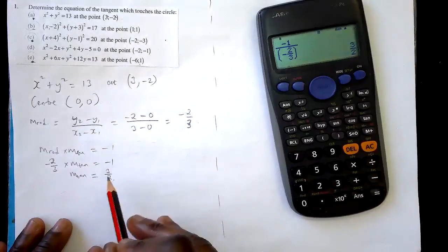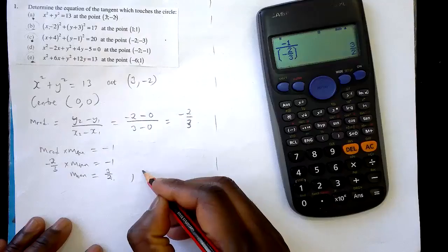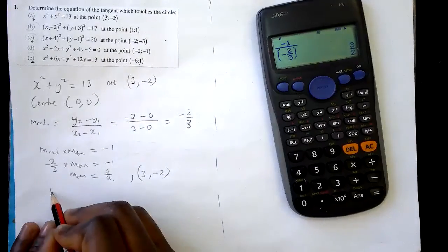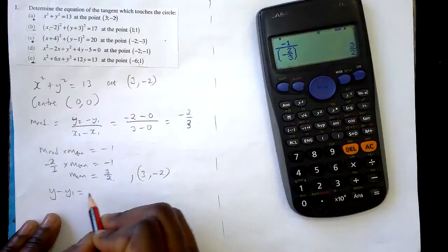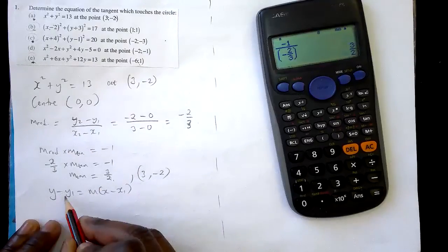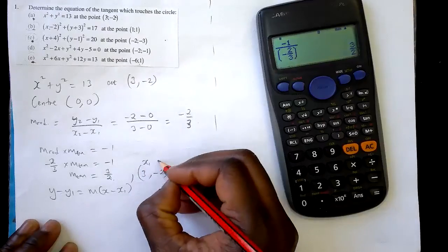Now, once we have the gradient, we also need the coordinate. Which coordinate are we going to use? We're going to use 3 and negative 2, the point of intersection. Then we're going to use y minus y1 is equal to m times x minus x1. Then what is our x1 and y1? This is what we have there. This is our x1 and y1.